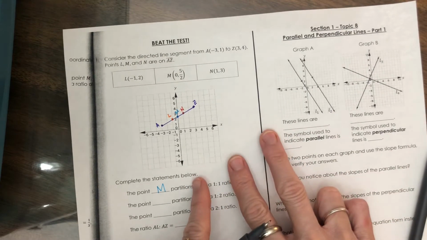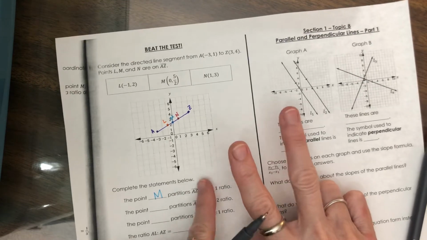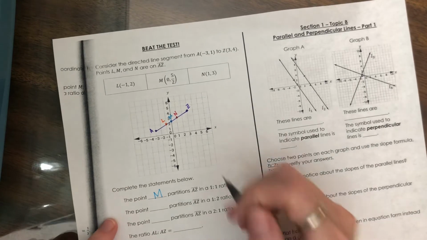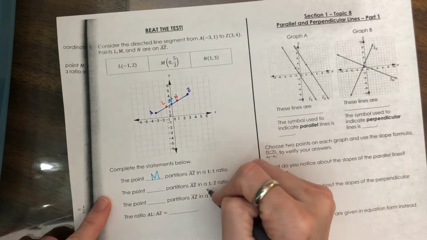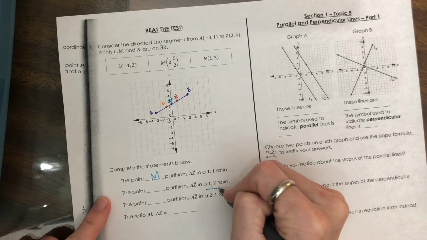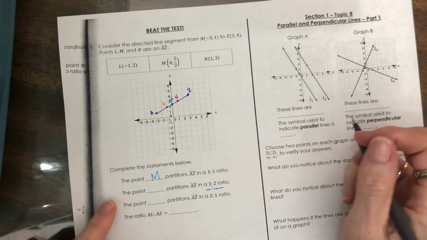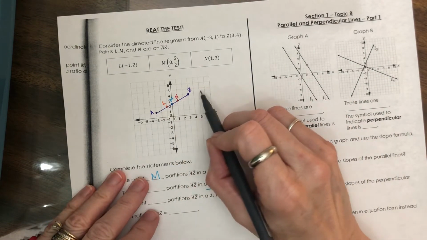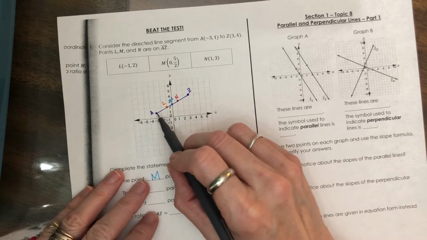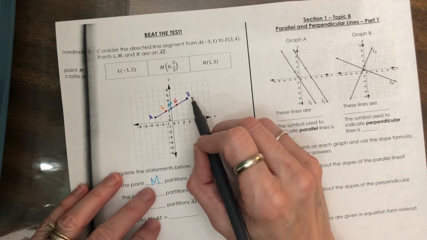So we're breaking it up into 1/3 and 2/3. So 3 total pieces, like this. 1 to 2. There we go. All right, so which of these points is about 1/3 of the way, or exactly 1/3 of the way from A on its way to Z?